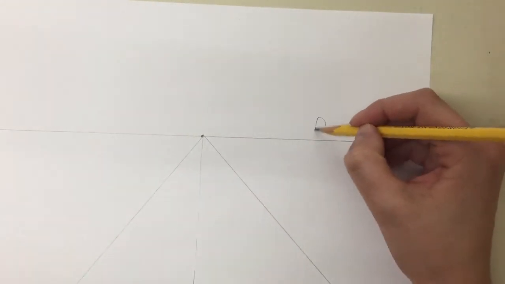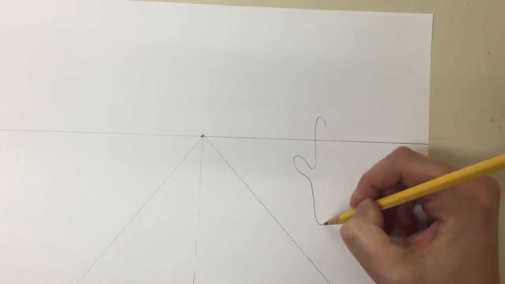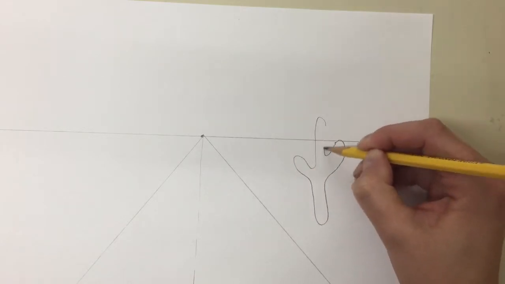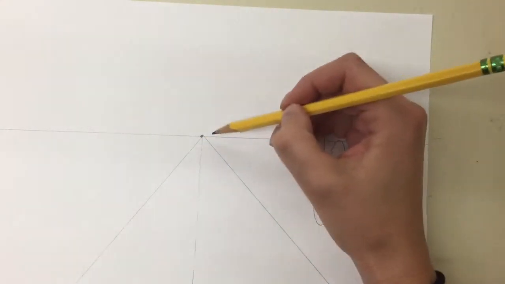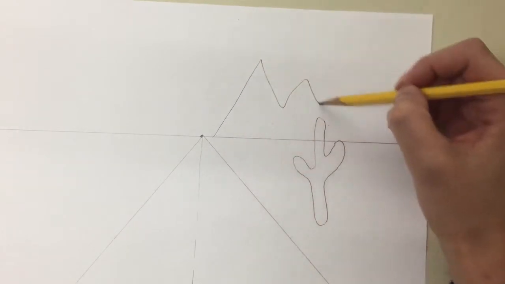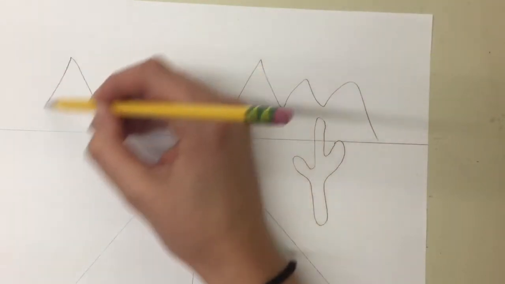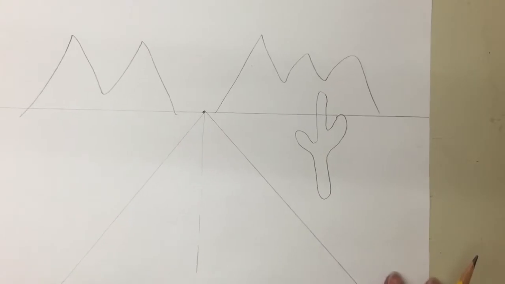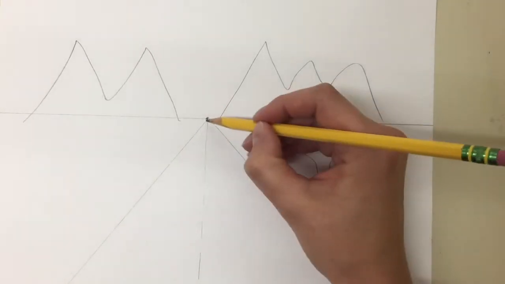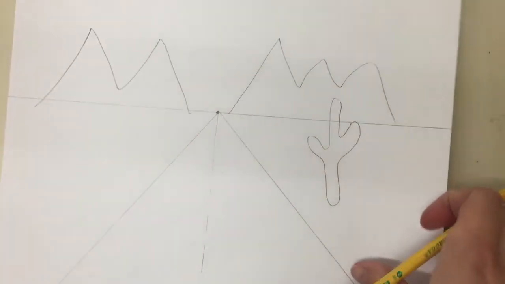Maybe there's a cactus here or something. This is a road going off into a distance. Maybe there are a couple mountains here. But the gist of it is that things disappear on the horizon to one point. So, let me show you how this works.